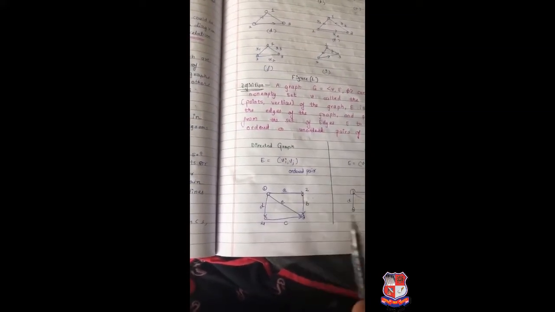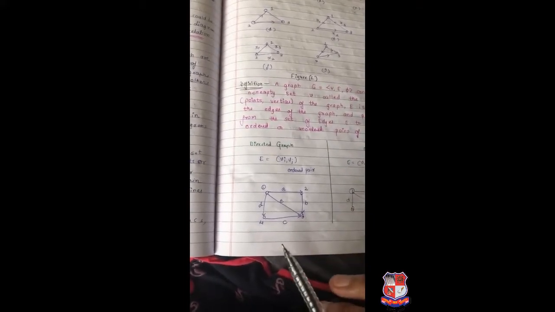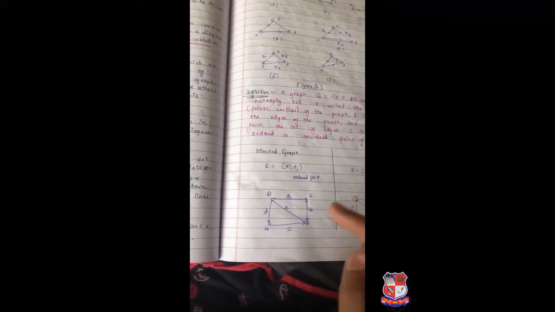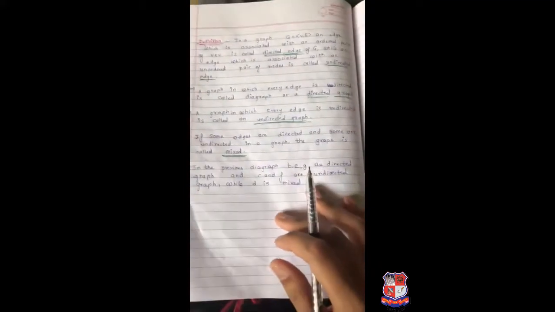While (2,1) is not a directed edge, (3,2) is not a directed edge, (3,4) is not a directed edge, (4,3) is not a directed edge, and (3,1) is not a directed edge. So that is the definition of directed edge.